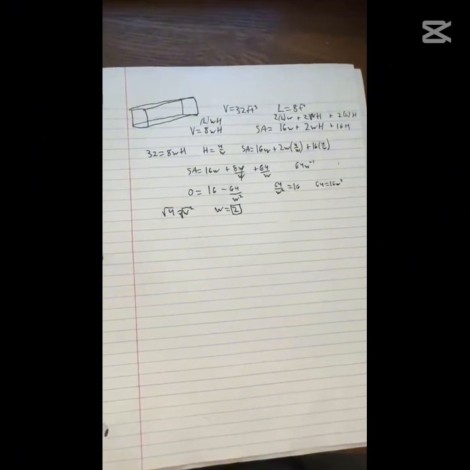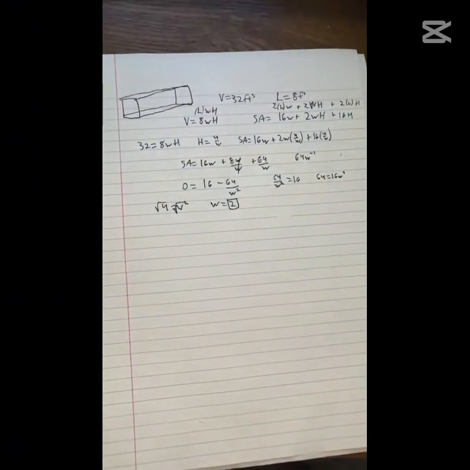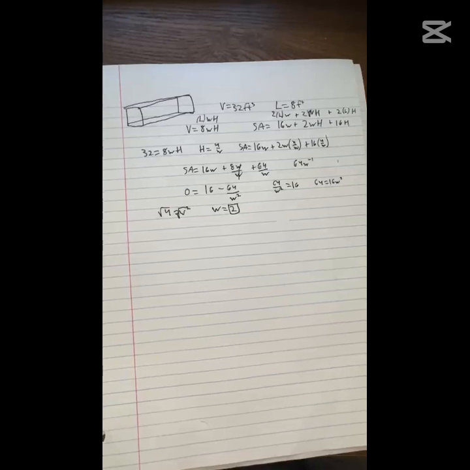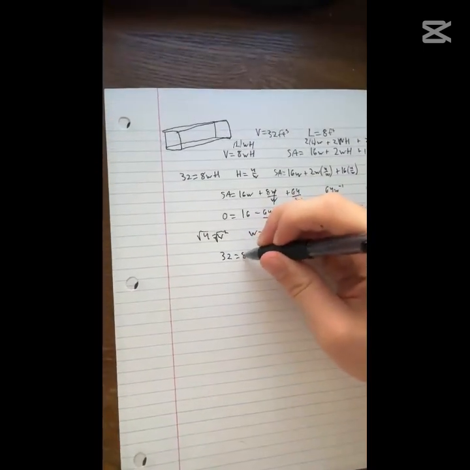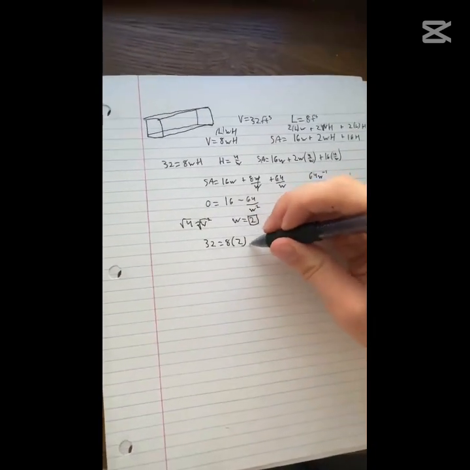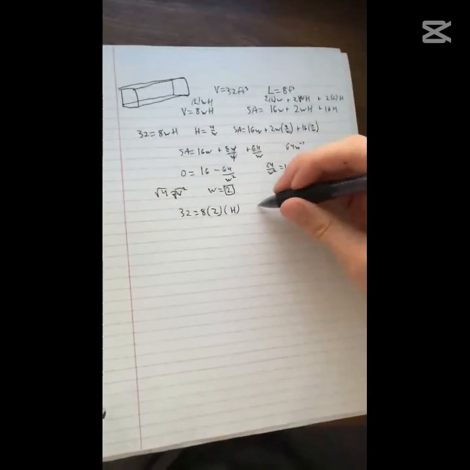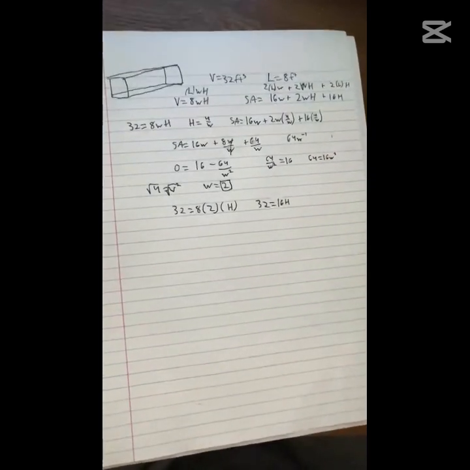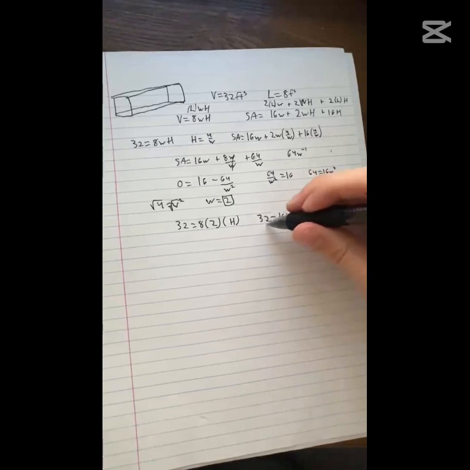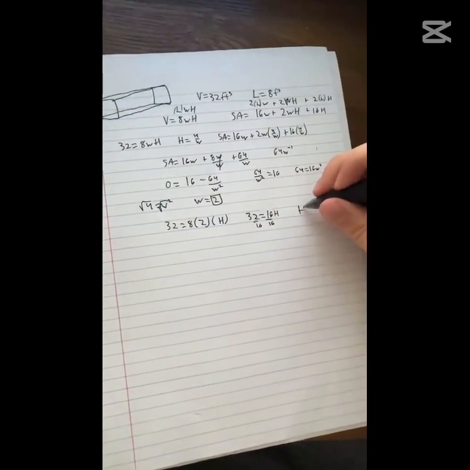Now that we have solved for w, we can plug it back into the volume equation to solve for h. So we have 32 equals 8 times 2 times h. 32 equals 16h, and once we divide by 16 to get h by itself, we end up with h equals 2 as well.